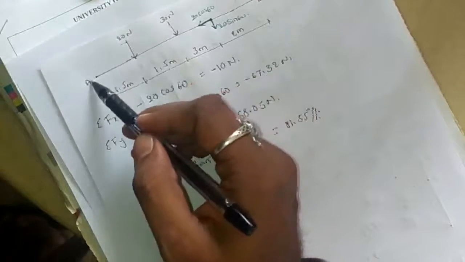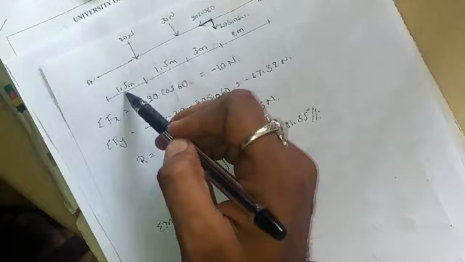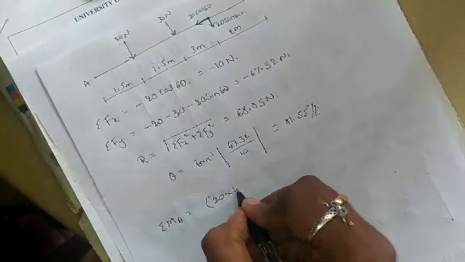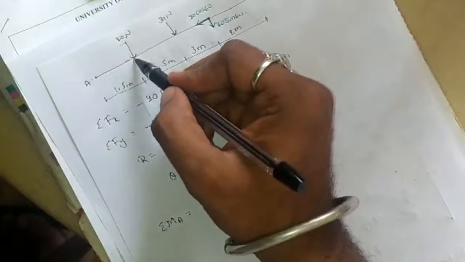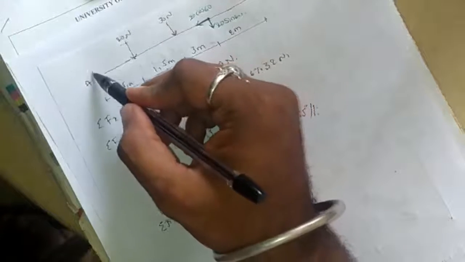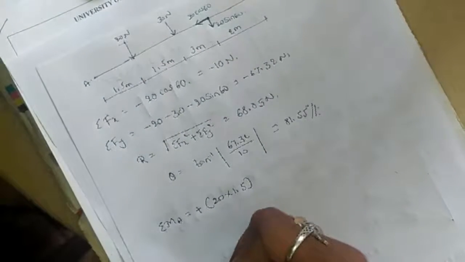So moment at point A due to the 20 Newton force is how much? Force into perpendicular distance, 20 into 1.5. Now, is it clockwise or anti-clockwise? You can see here from this arrow mark along the distance to the given point, imagine an arc. It is clearly clockwise. So plus 20 into 1.5.